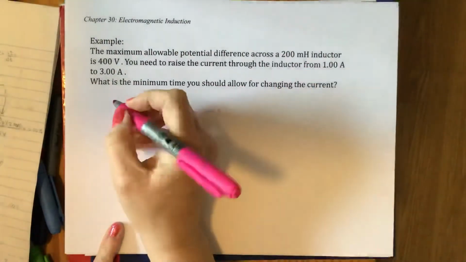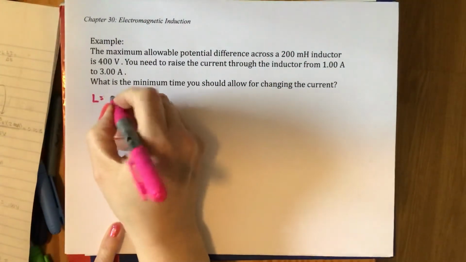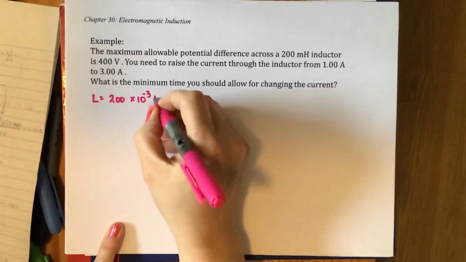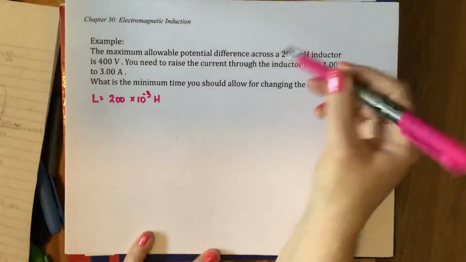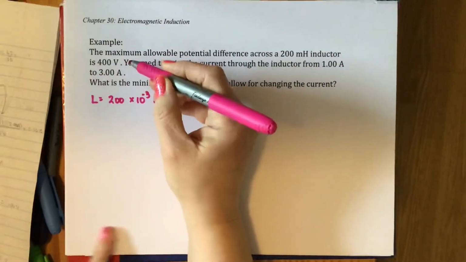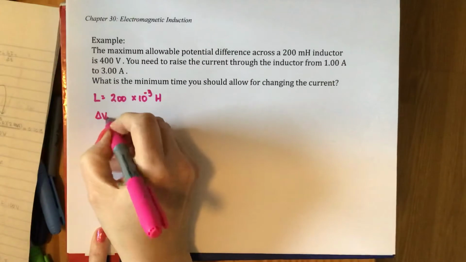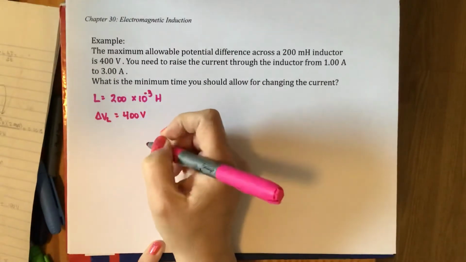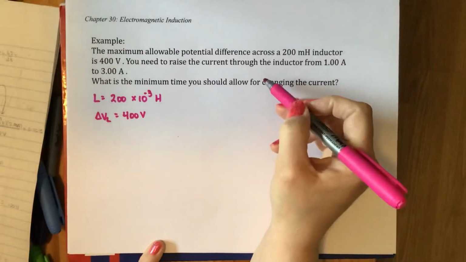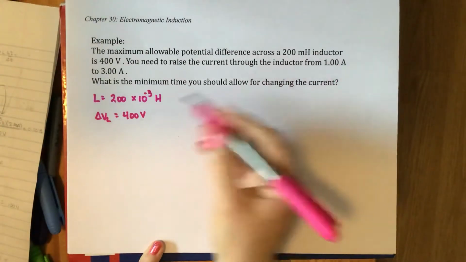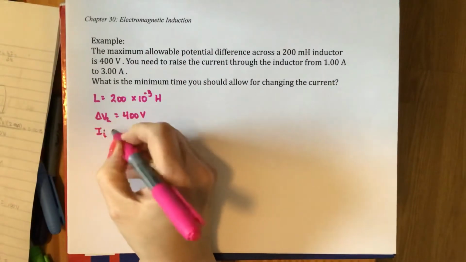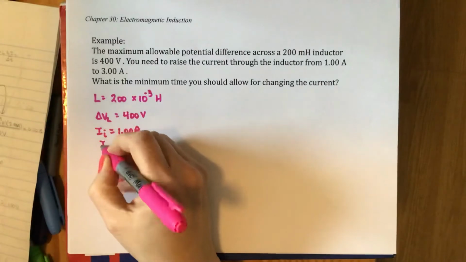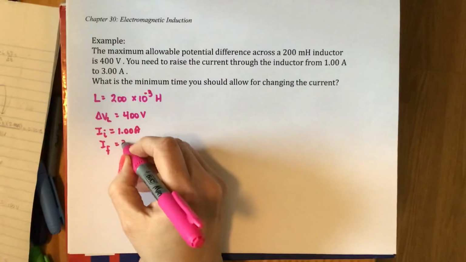The inductance is 200 millihenries, so that means that L is 200 times 10 to the minus 3 henries, H for Henry. The maximum potential, delta VL across the inductor, is 400 volts. Any bigger than that and it would burn out. You need to raise the current through the inductor from 1 amp, so your initial current is 1 amp, to 3 amps. Your final current is 3 amps.